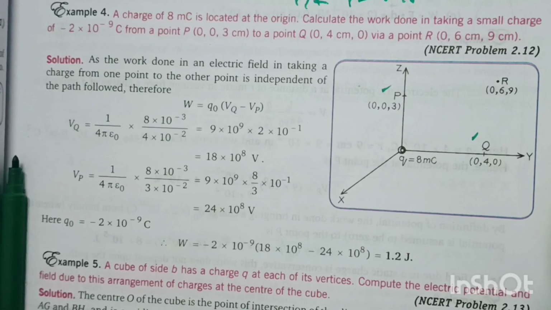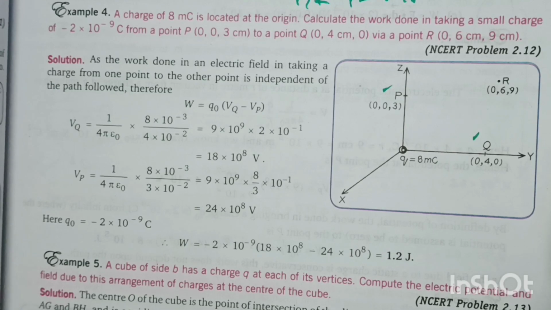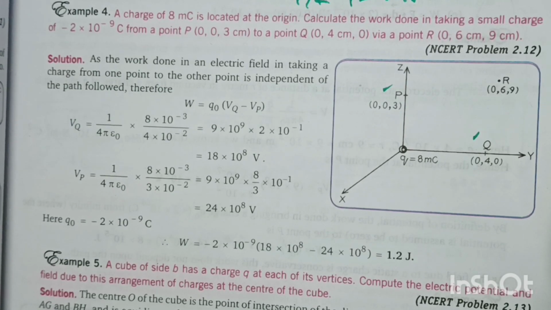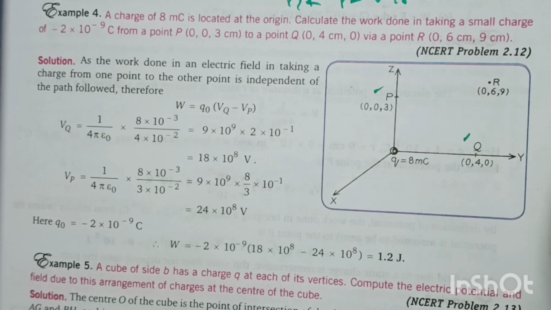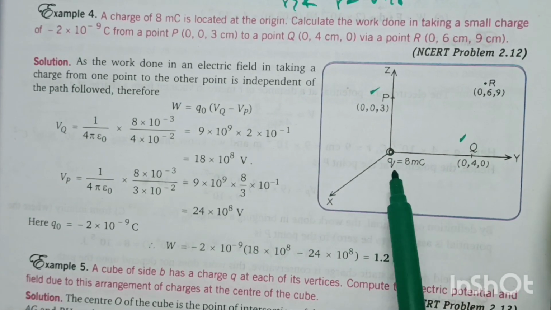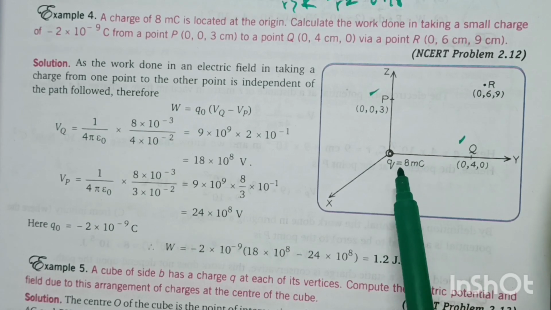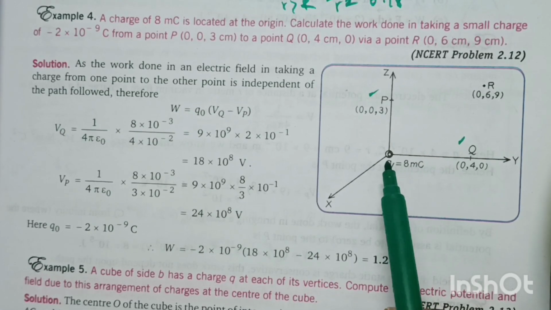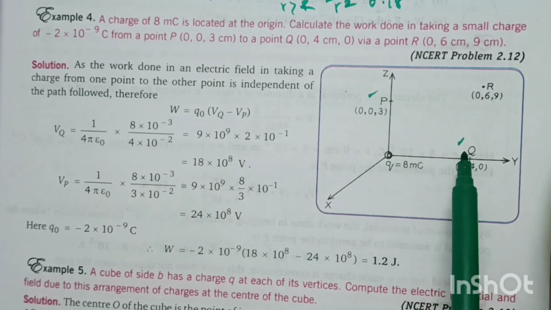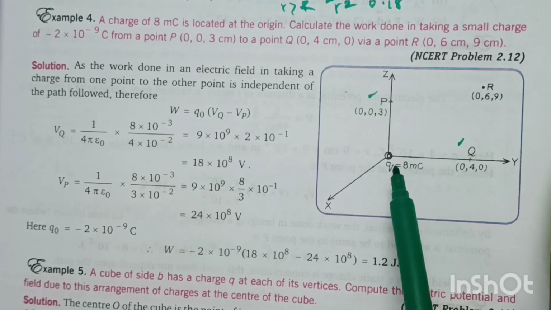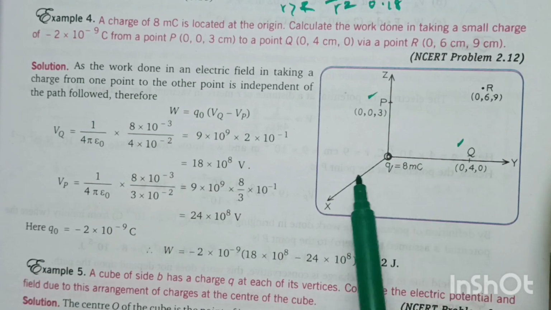A charge of 8 millicoulomb is located at the origin. Calculate the work done in taking a small charge of minus 2 into 10 power minus 9 coulomb from a point P to point Q via point R. So at the origin we have Q equal to 8 millicoulomb. Because of this Q, there will be a potential at point P and potential at point Q, that is kq by r. So there is a value of potential at these 2 points.